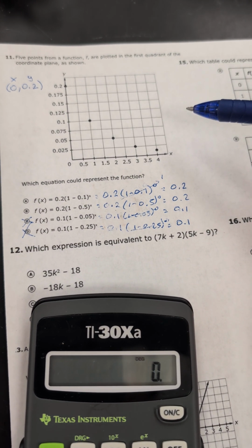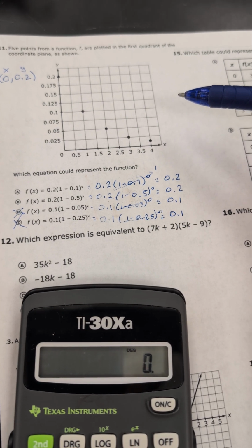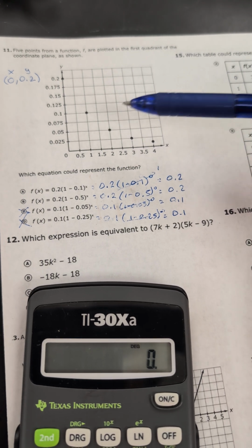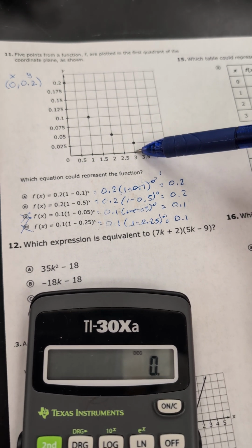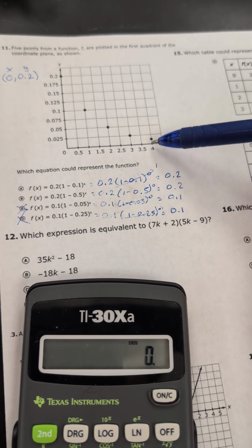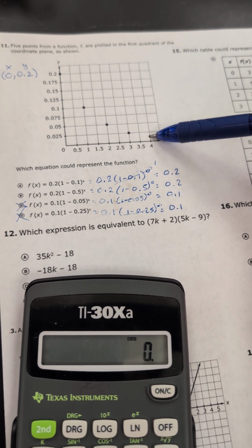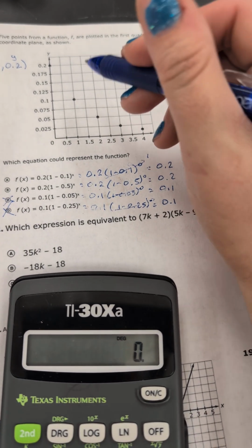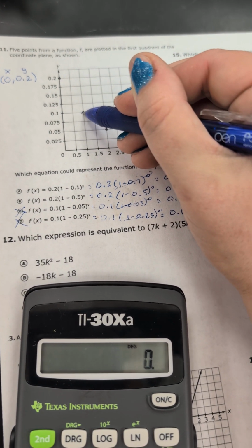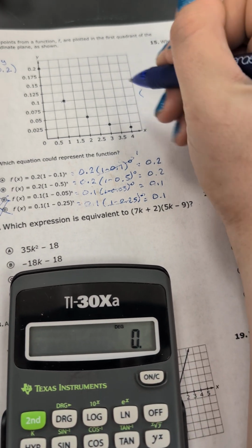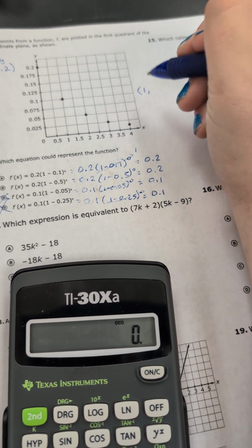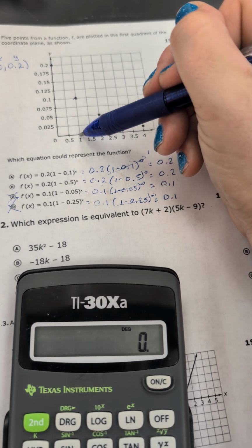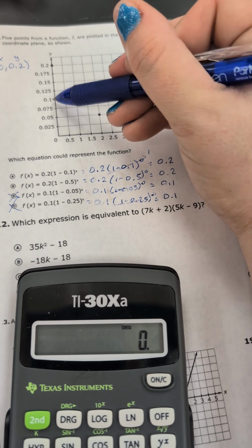You always want to look for points that are going to be somewhat easy to work with. I see one here at (1, 0.1) or (2, 0.05). Those are pretty easy to work with. (3, 0.025) might be a little tougher. I'm just going to use this first one here. That point would be at (1, 0.1). So we're going to plug in a 1 for x, and we want to get an output of 0.1.